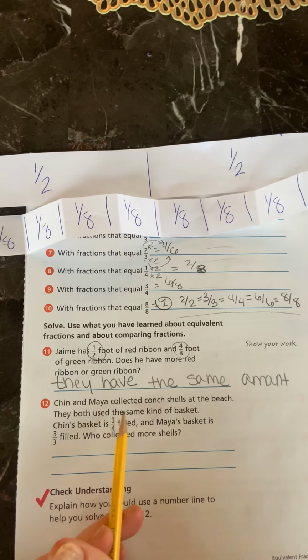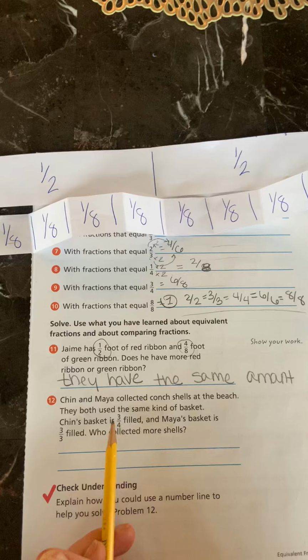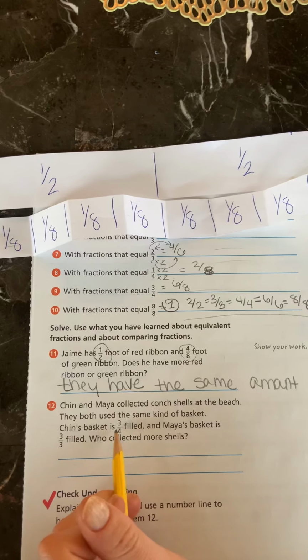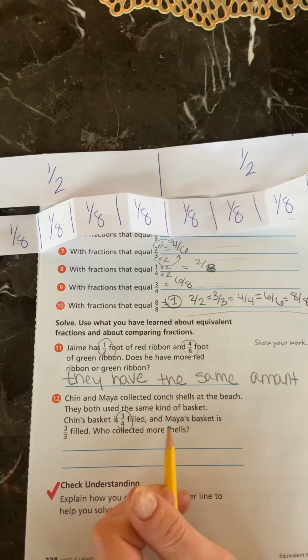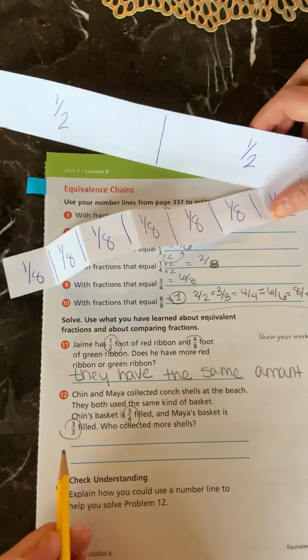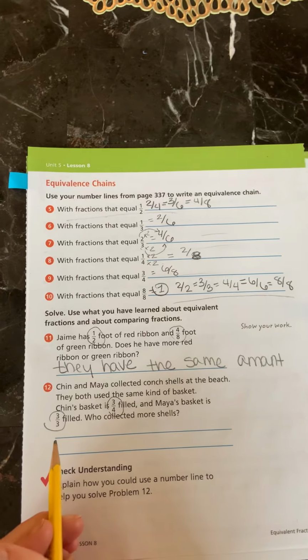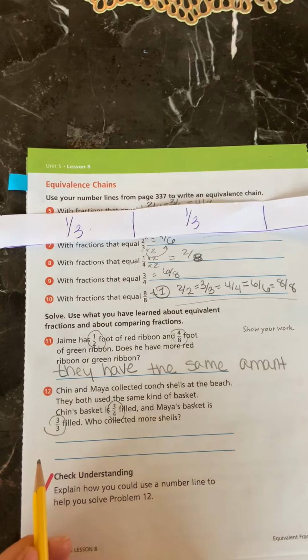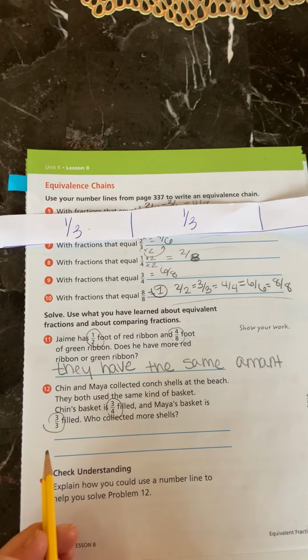All right, number 12. Chin and Maya collected conch shells at the beach. They both used the same kind of basket. Chin's basket is 3/4 filled, and Maya's basket is 3/3 filled. Who collected more shells? I'm gonna swap these fraction strips for my thirds and my fourths.